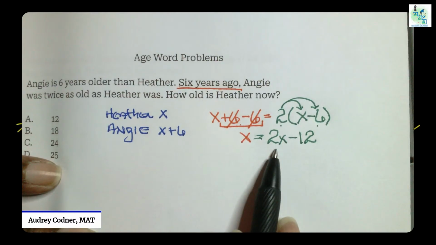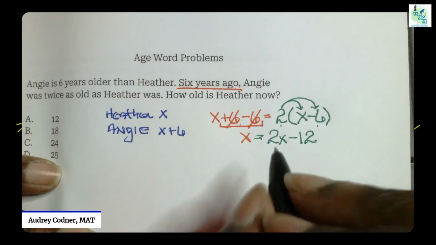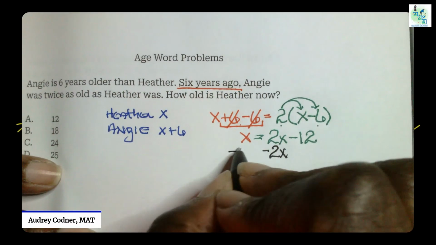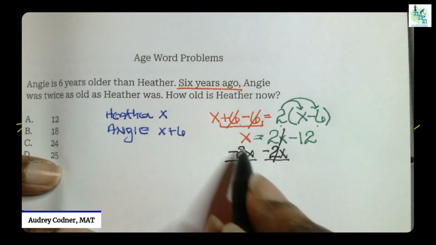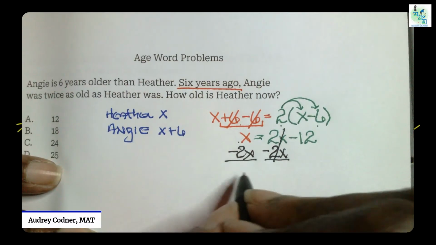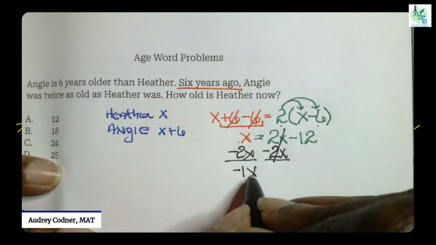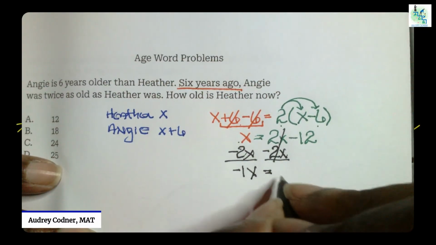Now we want to get our x's on one side of the equal sign, so we have to subtract our 2x. 1x minus 2x gives me a negative 1x, and then we bring down our equals negative 12.